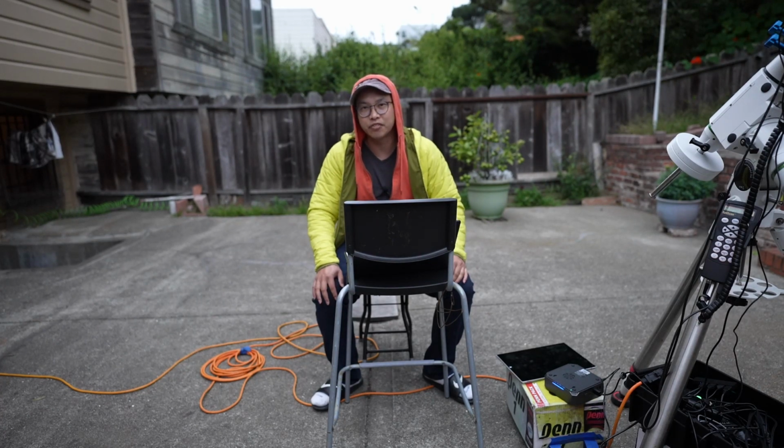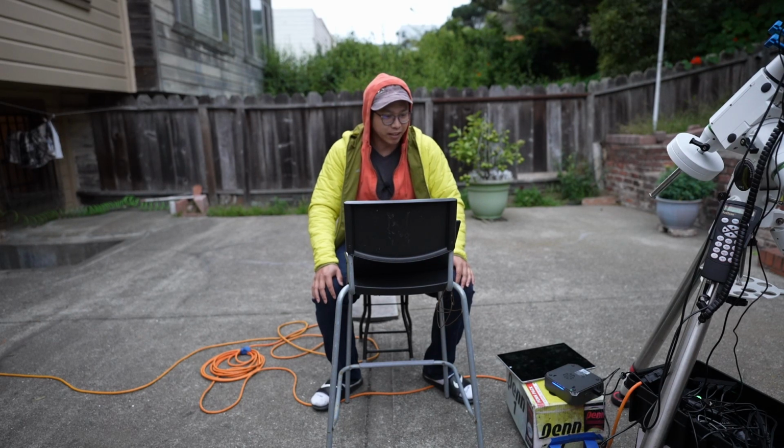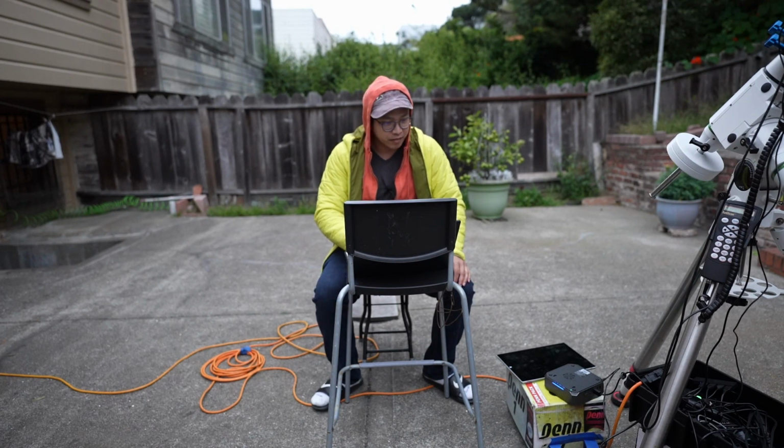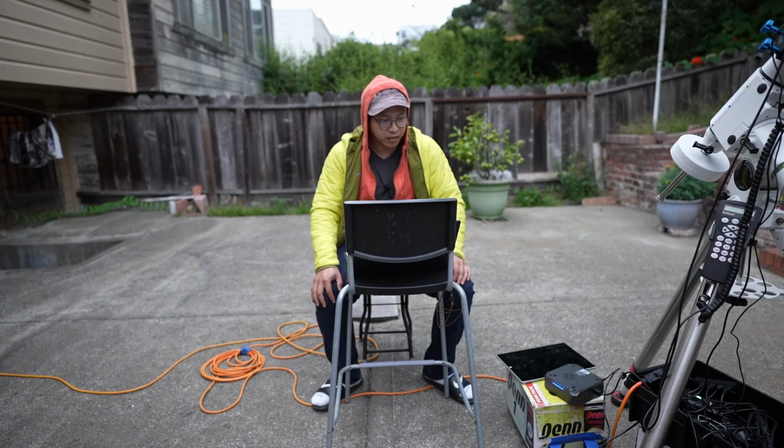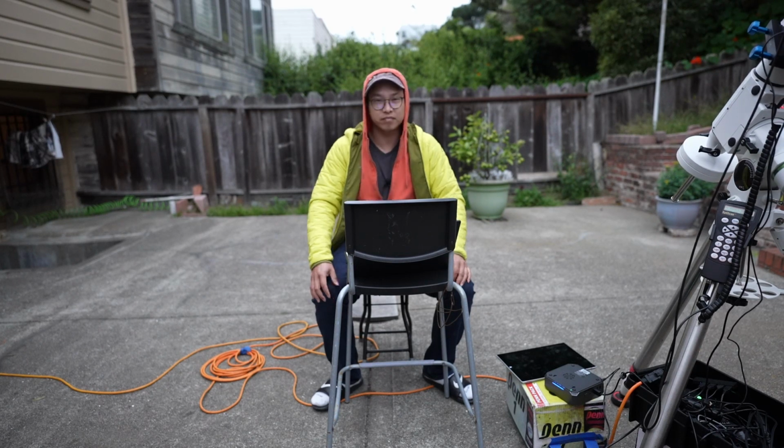Yeah, that's fine. It's not pointing in the right direction because I haven't star aligned. But the fact of the matter is, I know that now my computer is communicating to my mount, and I'm going to park it, and that's all to it.